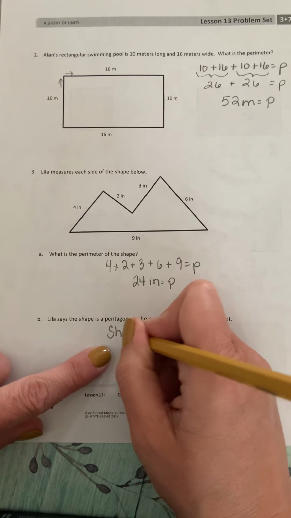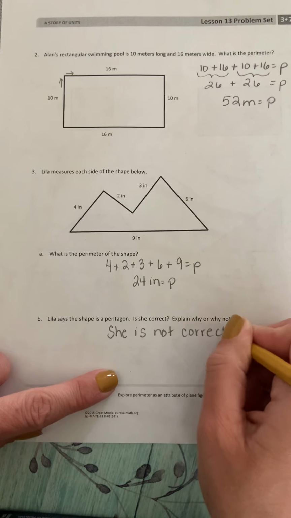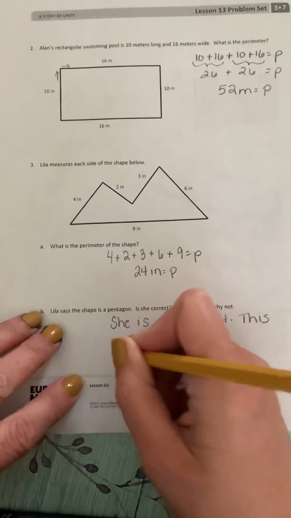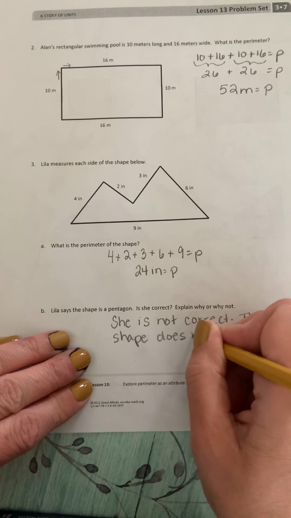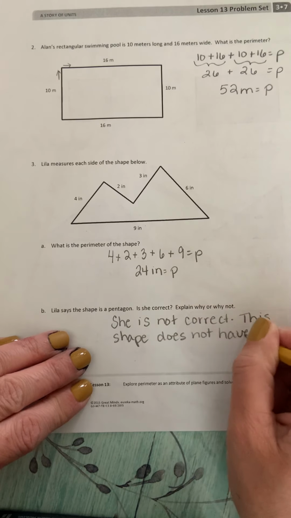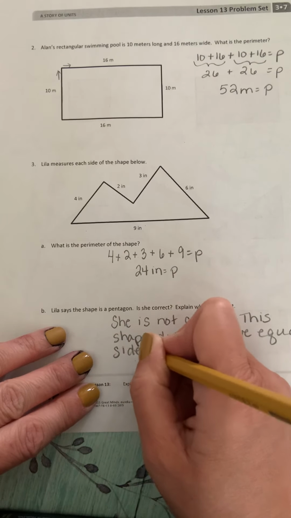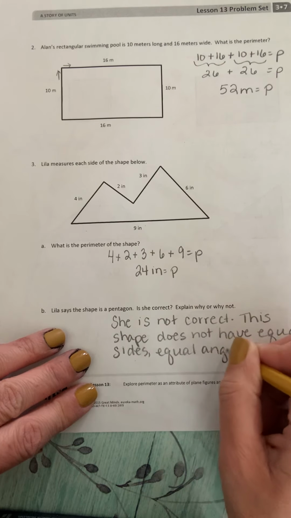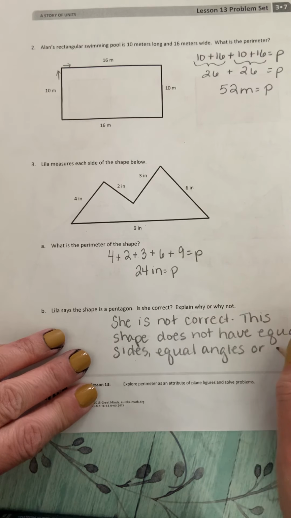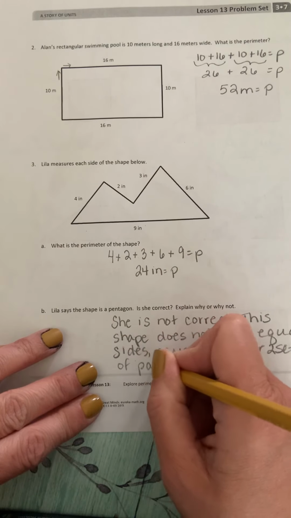Because this shape does not have equal sides, equal angles, or two sets of parallel lines.